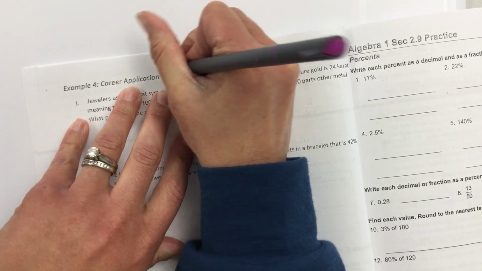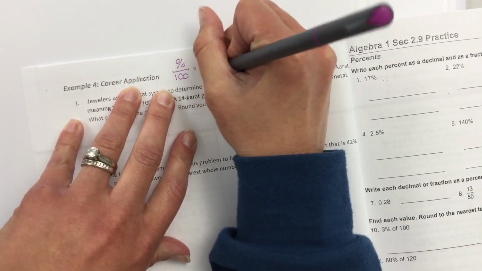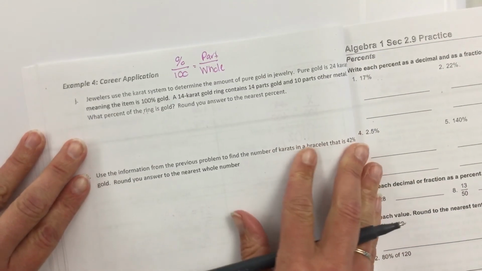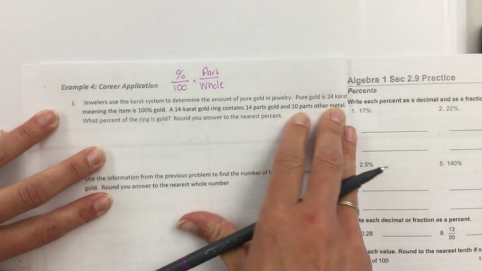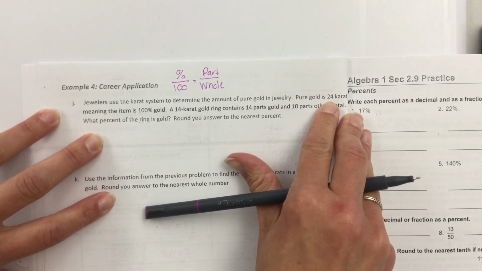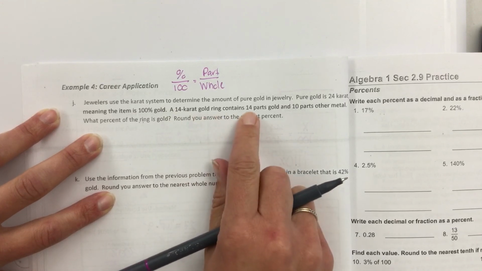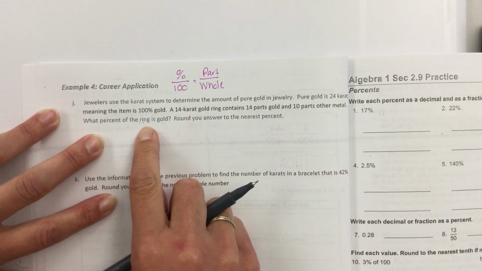Just a couple word examples on the back. You can use the same type of expression, percent over 100, and then part over whole, and it's very useful in these word problems. I almost always like to use a proportion in these. So it says jewelers use the carat system to determine the amount of pure gold in jewelry. Pure gold is 24 carats, meaning the item is 100% gold. A 14-karat gold ring contains 14 parts gold and 10 parts other metal. What percent of the ring is gold?